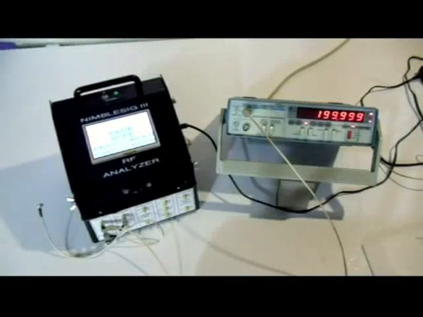Welcome to the NimbleSig III RF Analyzer demonstration video. We have put this video together to try and demonstrate some of the features of the NimbleSig III RF Analyzer.